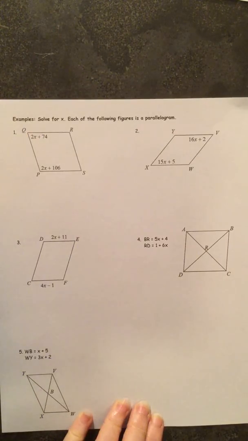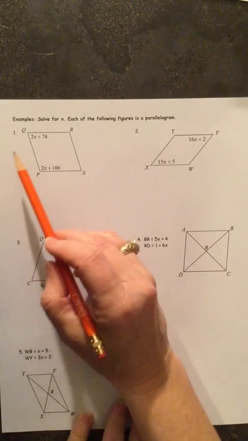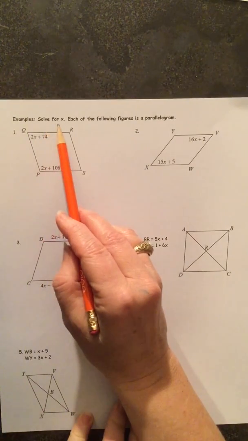These are the notes continuing on the section 8.2 on-level notes for properties of parallelograms. These are the examples on the back page. So let's take a look at number 1. It says solve for x.